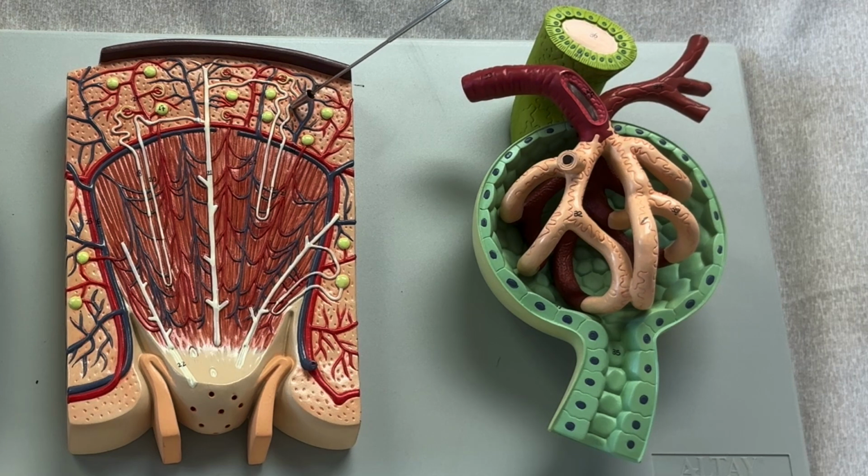And as that fluid goes through the rest of these tubules, it is going to be modified. So additional wastes are going to be taken out. Additional wastes are going to be added. Anything that needs to be saved that's useful is going to be taken out. And anything that's considered waste is eventually going to become the urine. Again, the nephron is the functional unit of the kidney. It's going to be producing the urine.